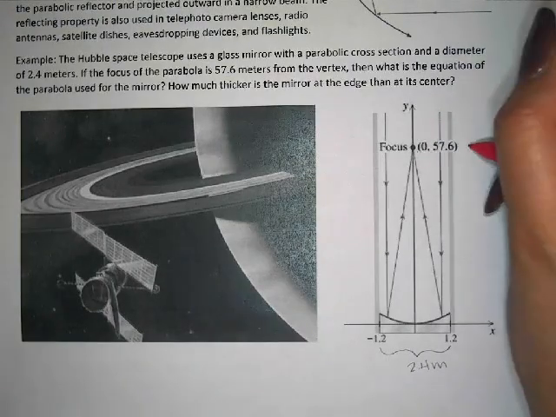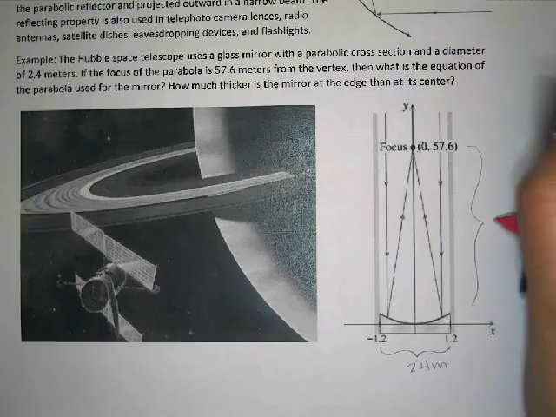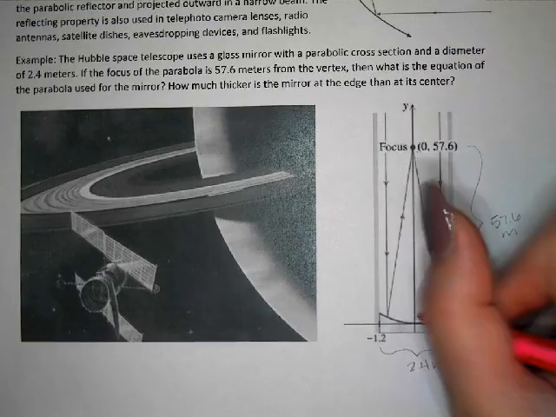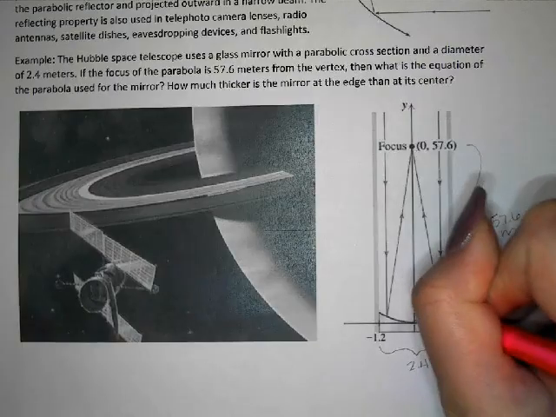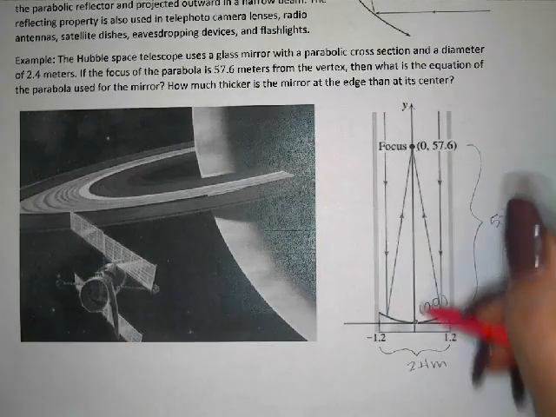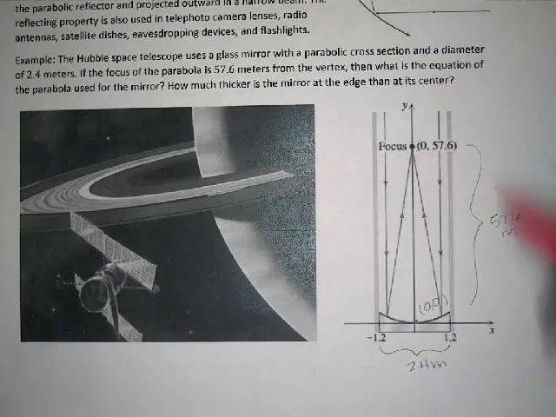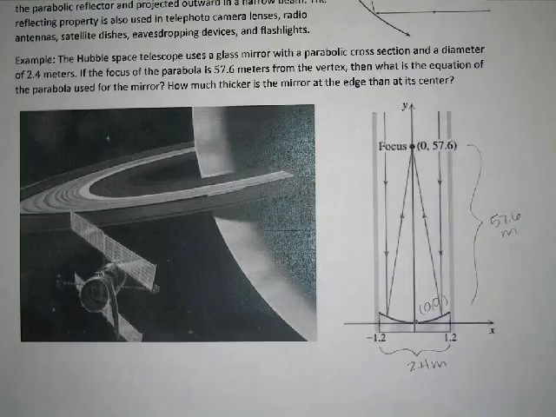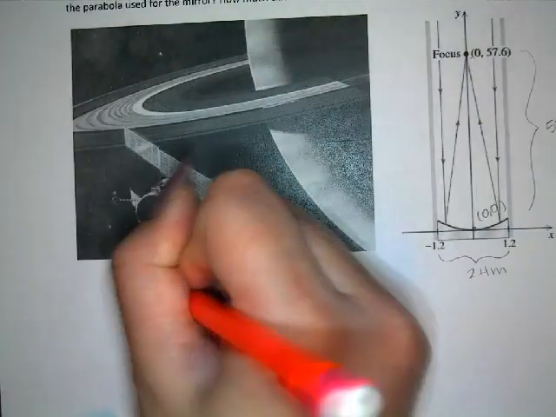So right here is the vertex at 0, 0. And then up here is the focus at 0, 57.6, which means that this distance right here that they gave you is the p-value. So I'm going to go ahead and start writing this equation. X minus h squared equals 4p y minus k. We know the vertex is 0, 0. We know the p-value is 57.6.